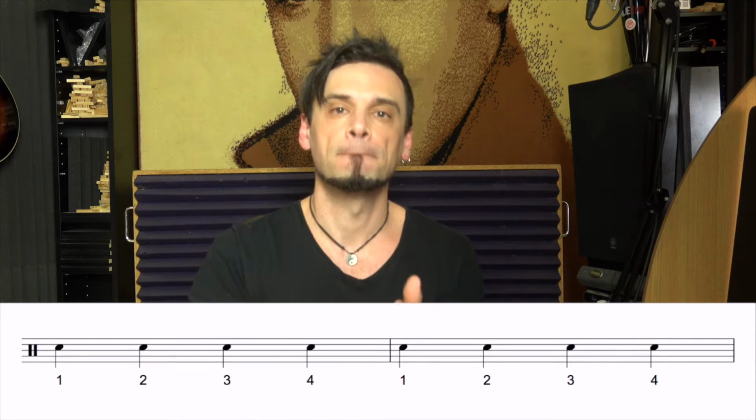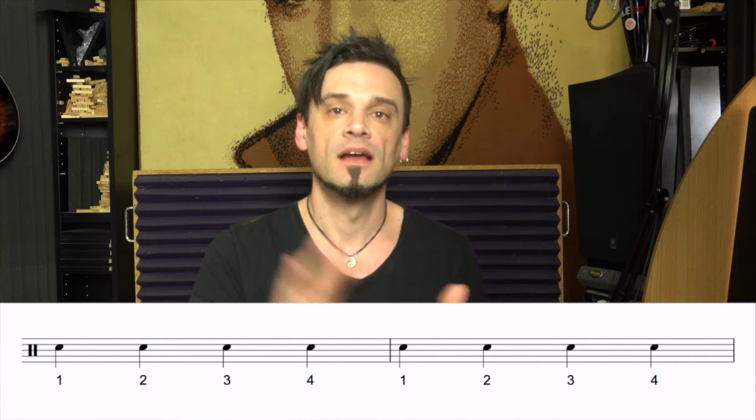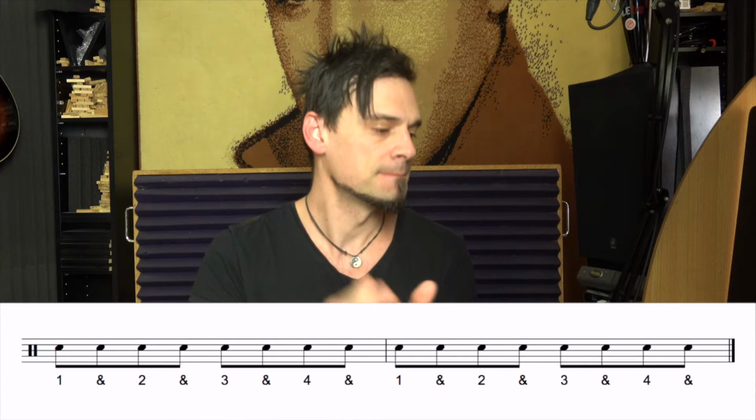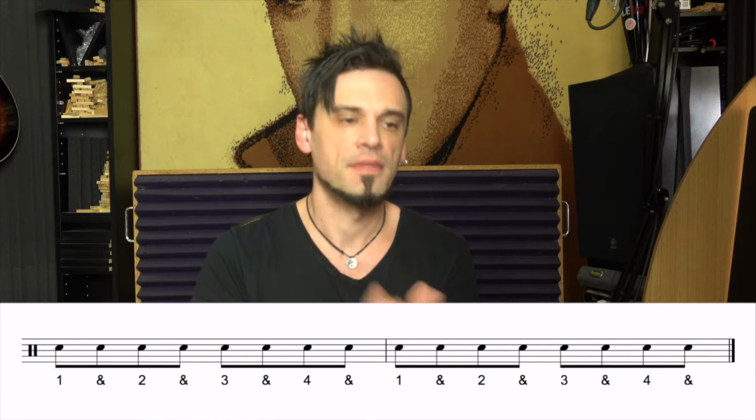All right, semibreves. 1, 2, 3, 4, 1, 2, 3, 4. Now, minims. 1, 2, 3, 4, 1, 2, 3, 4. Now, crotchets. 1, 2, 3, 4, 1, 2, 3, 4. Now, quavers. 1, 2, 3, 4, 1, 2, 3, 4.